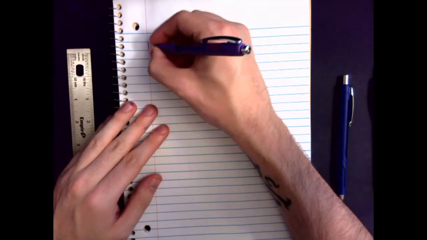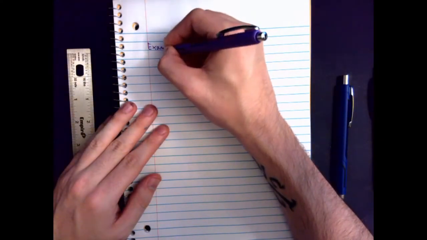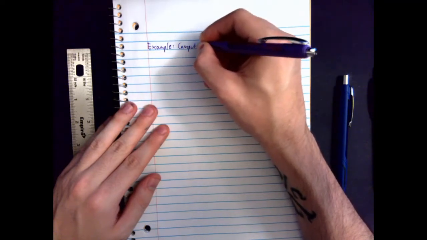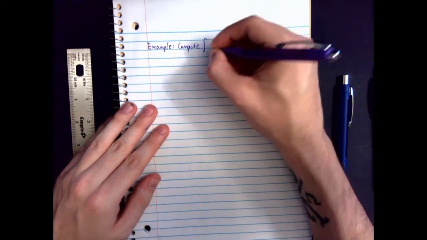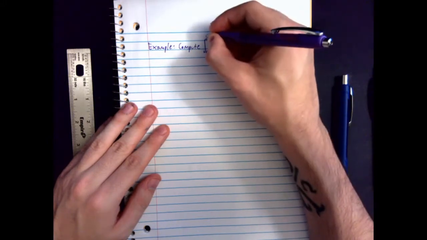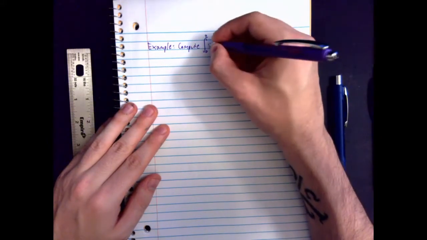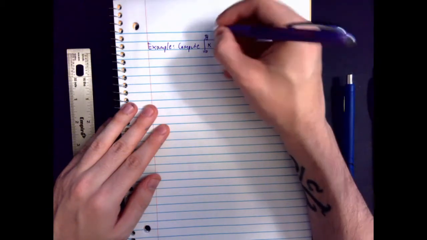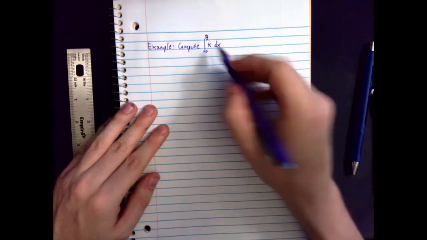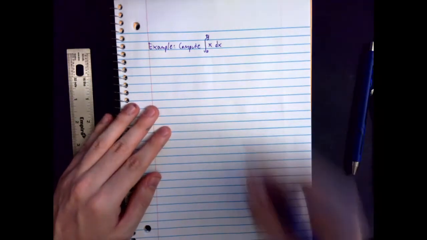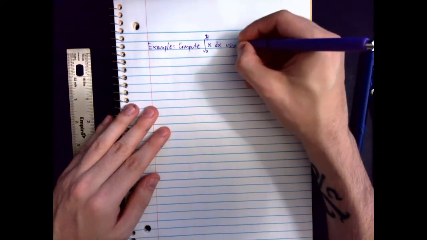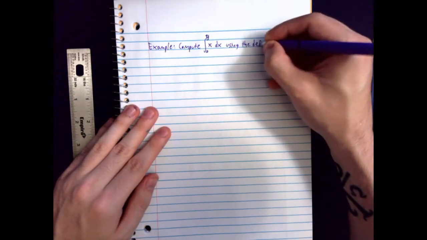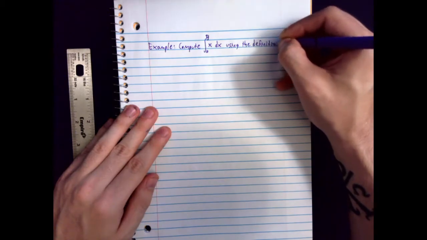So example: compute the integral from 0 to 2 of x dx. Actually, we're going to do 0 to 4 of x dx. So my function here is just the function x, using the definition of the integral.